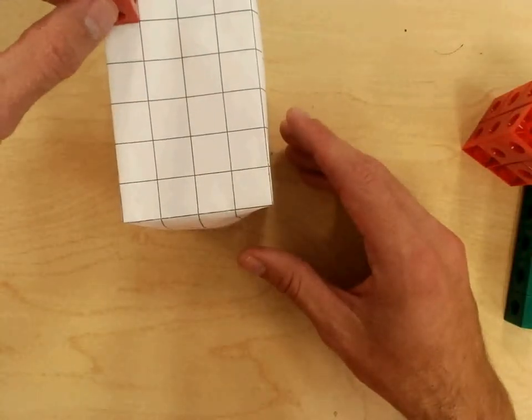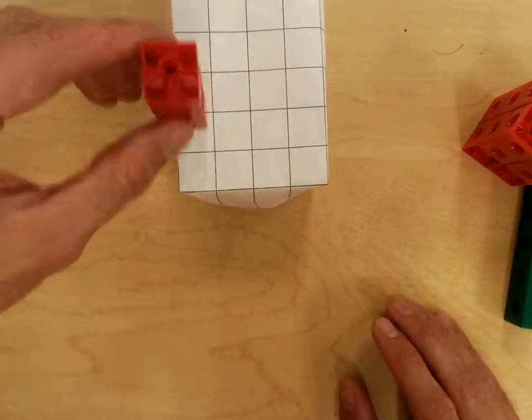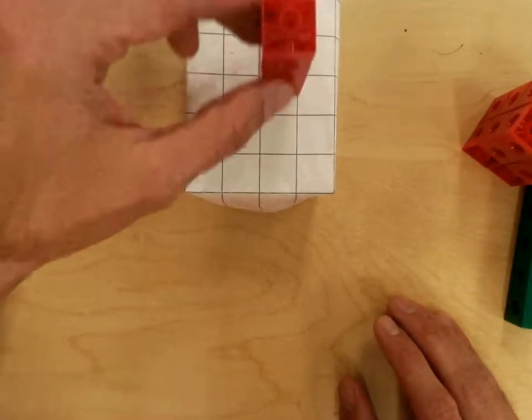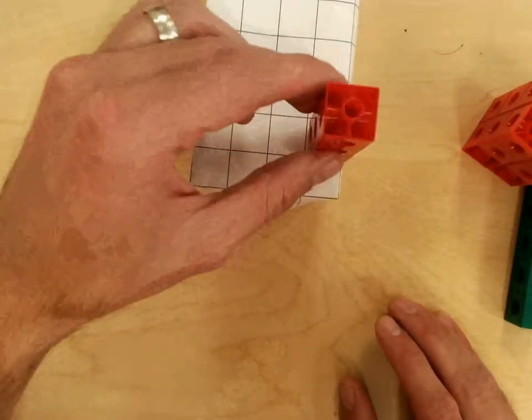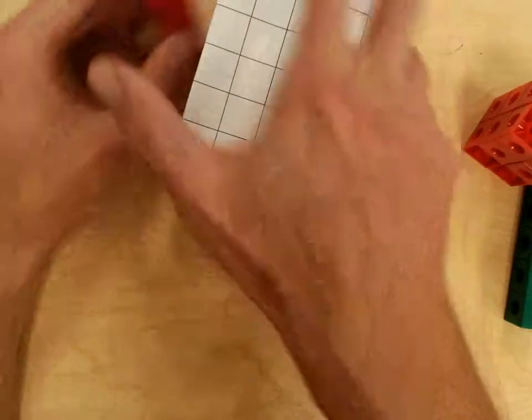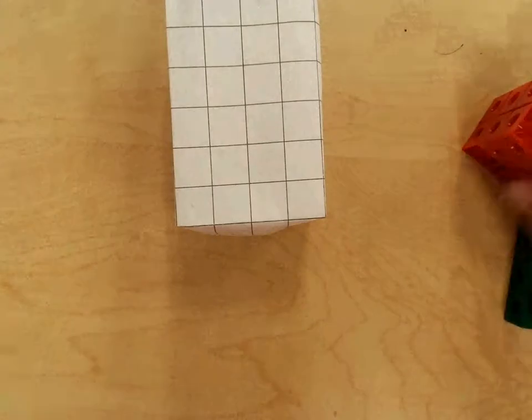Another thing they could have done is gone like this. Because it's 3 high, they could have gone 1, 2, 3, and so on up to 24, and realized it's the same way. So they can stack it like this, or they could do it like that.